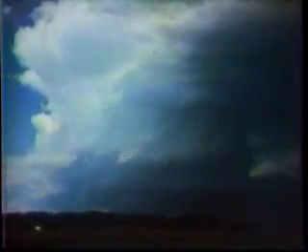Another storm, speeded up again. This one is about 10 miles away. Time lapse again. This approaching storm is even closer. Notice the absence of rain below cloud base and the updrafts above.